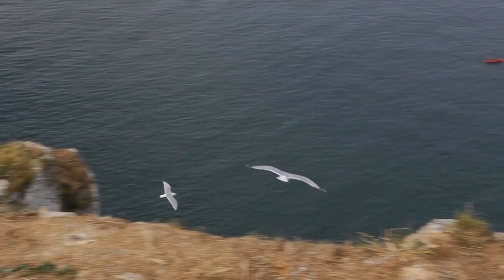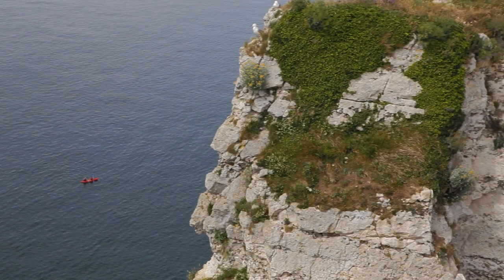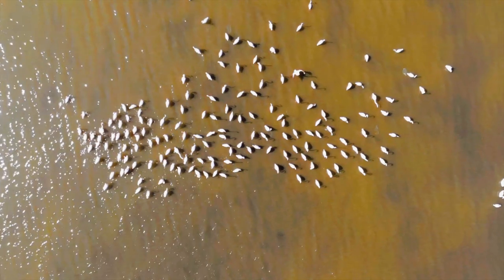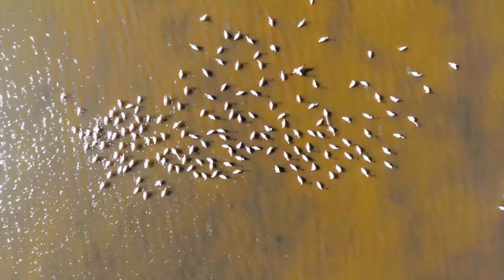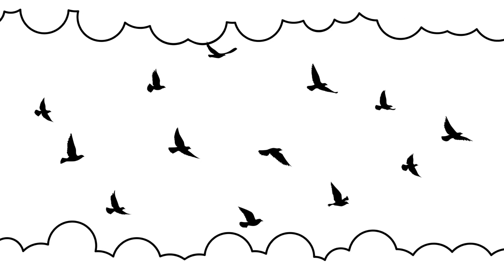The relationship between seabirds and humans. How do they interact with coastal communities? The challenges faced by seabirds due to overfishing and depletion of marine resources. How do seabirds protect their young from predators?